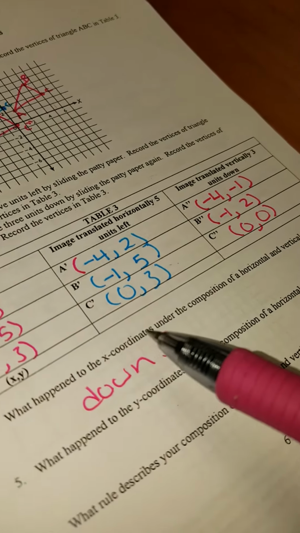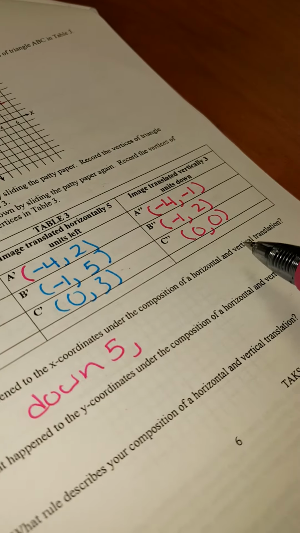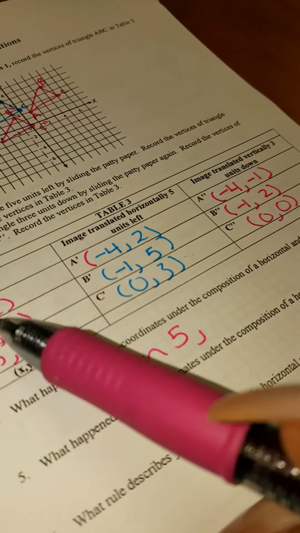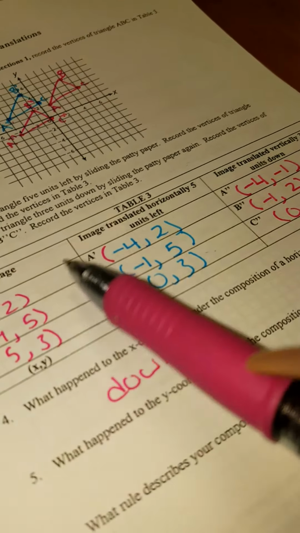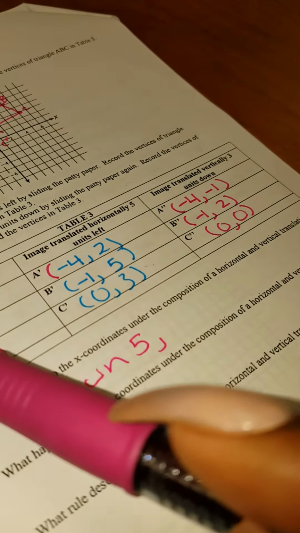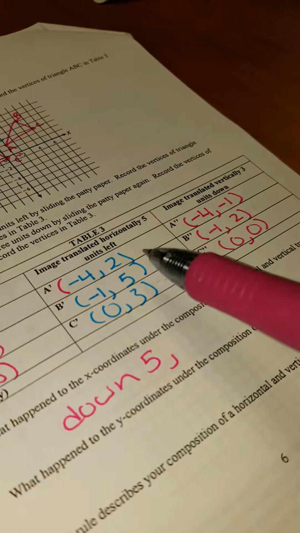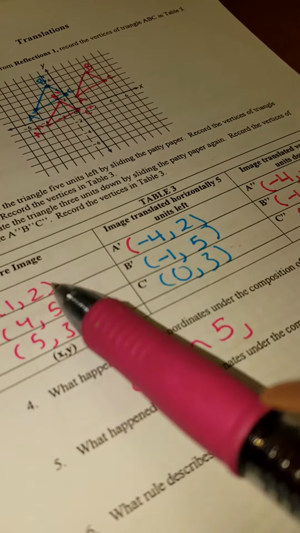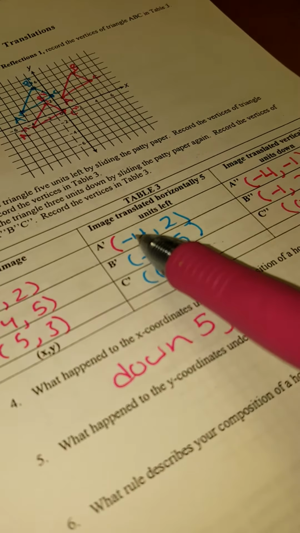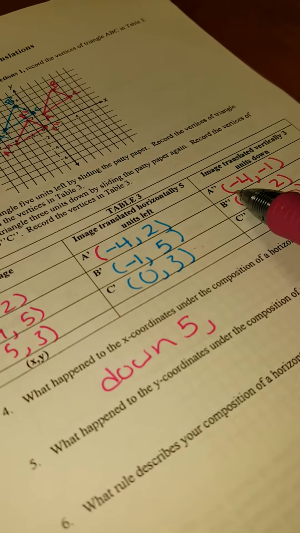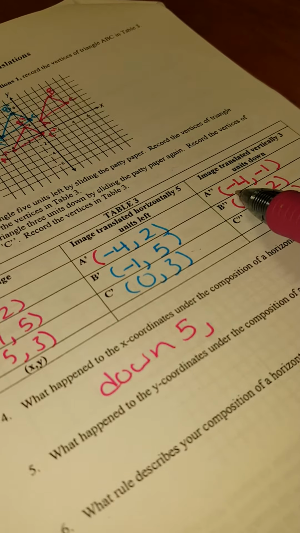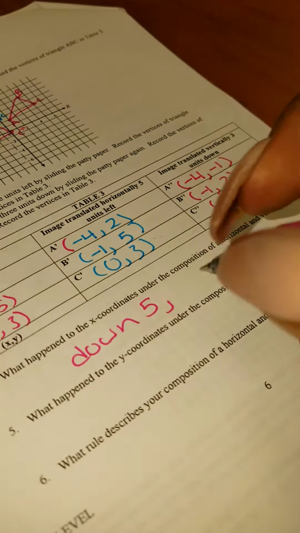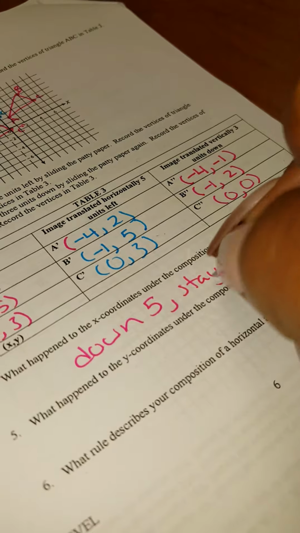And so then what happened to the x coordinates when we moved vertically? Changed signs. So looking at the pre-image to the vertical, did anything happen on your x, from your image to your new image? They stayed the same. So when you move vertically, nothing happened to it.